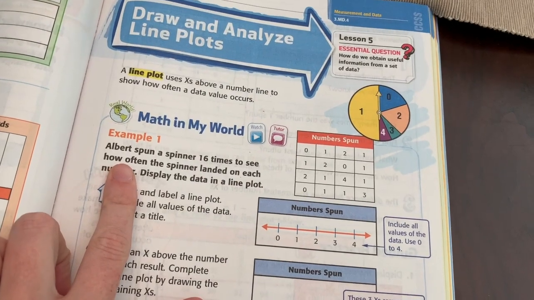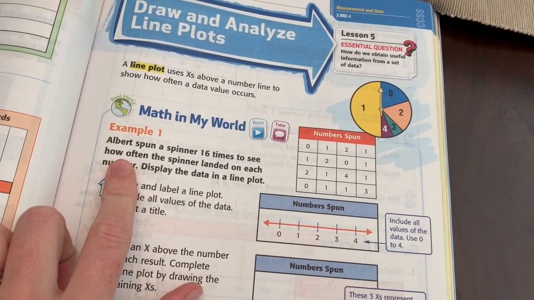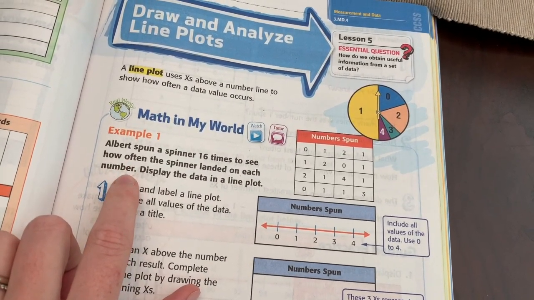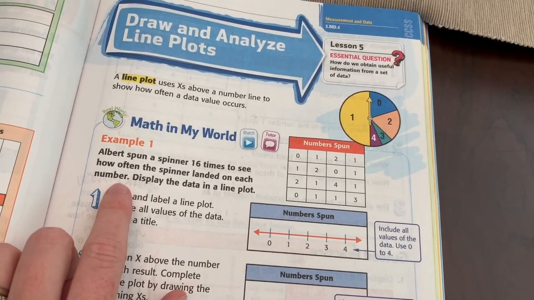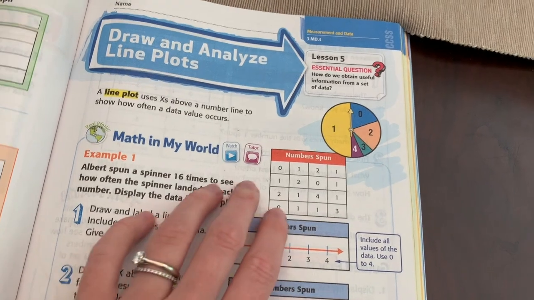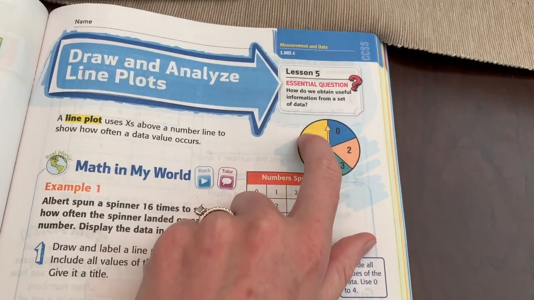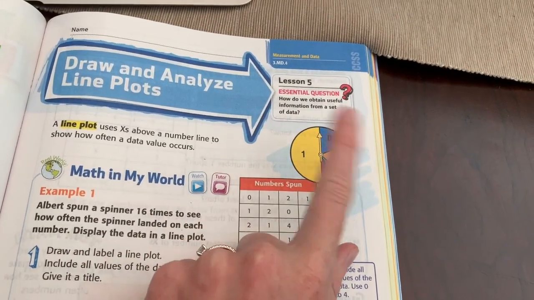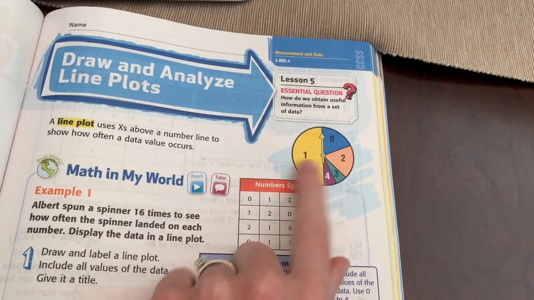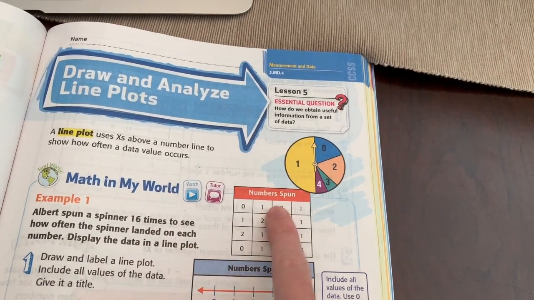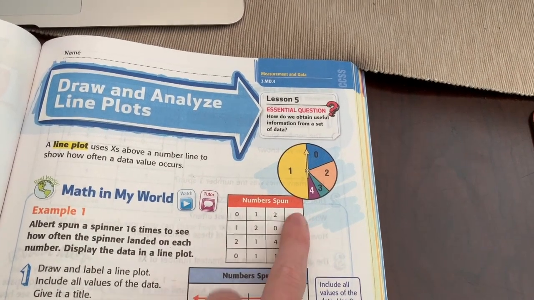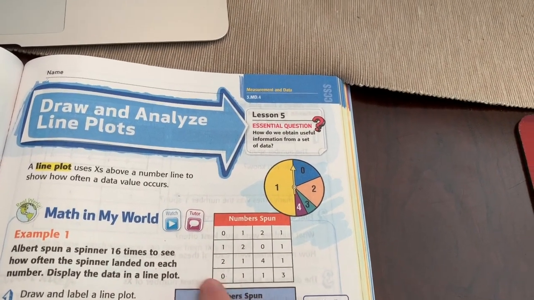Albert spun a spinner 16 times to see how often the spinner landed on each number. Display the data in a line plot. Okay, so here's the spinner that Albert must have been using. You can flick it and it goes around and around and around. And he spun it how many times? 16 times. So you'll see it numbers spun. It's like he recorded his numbers in this chart.